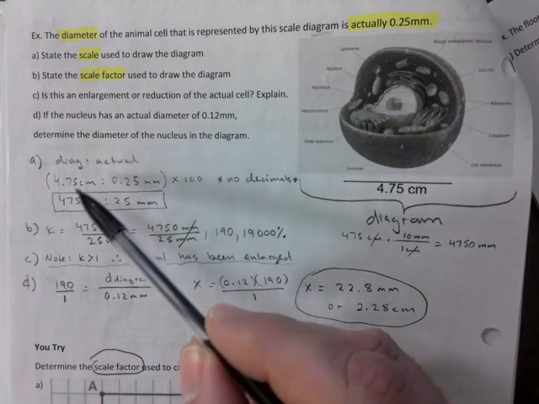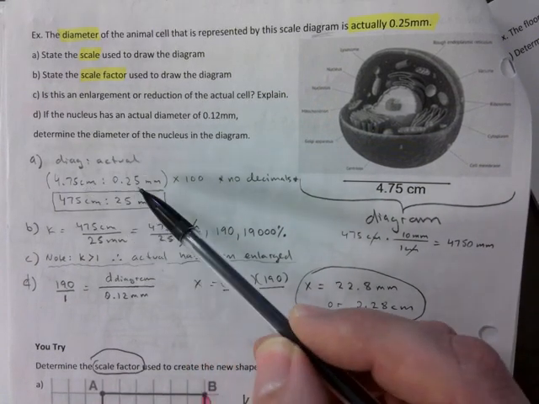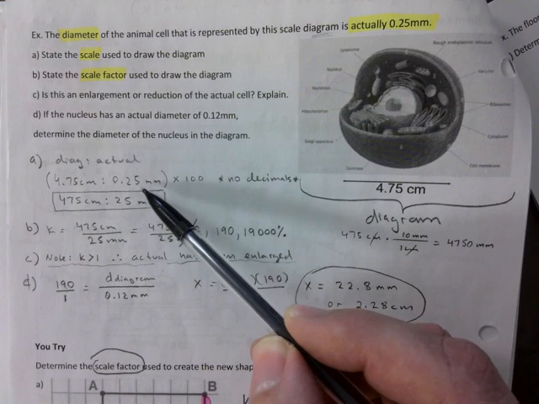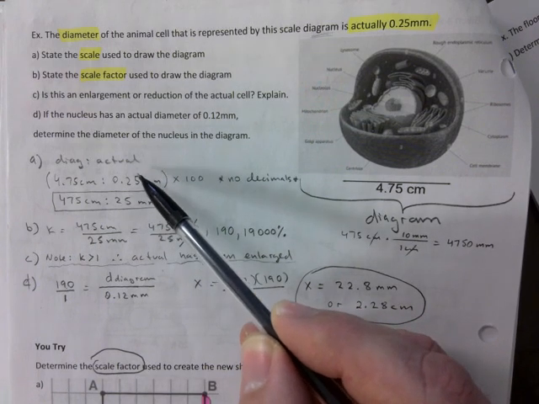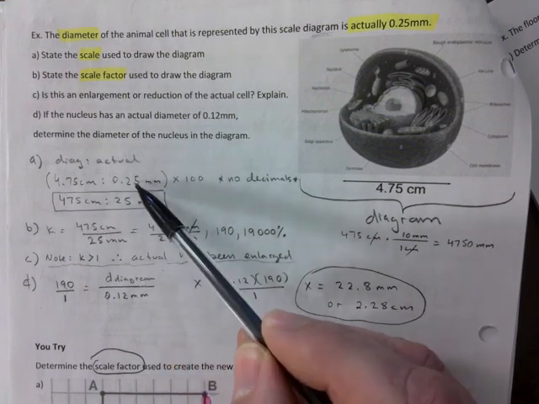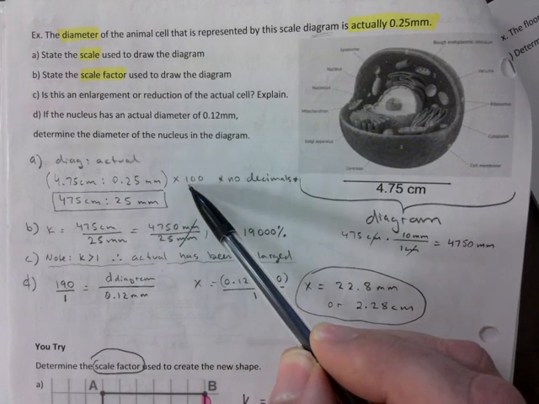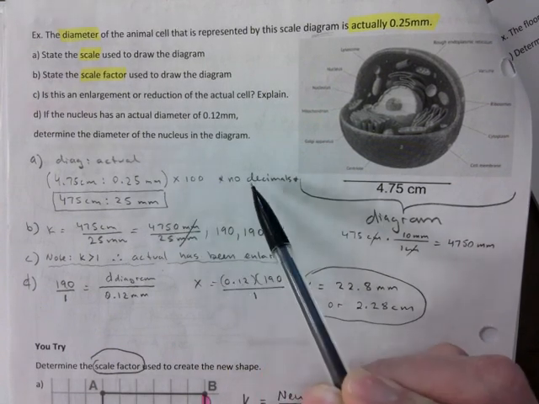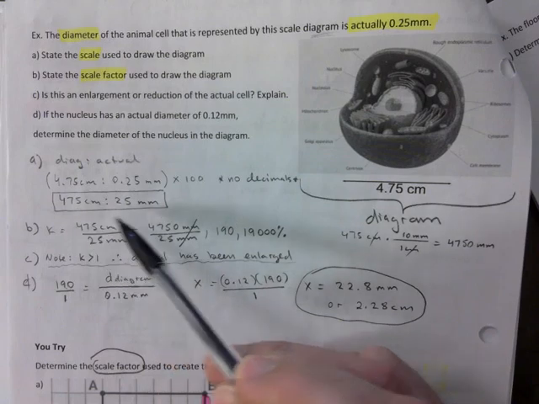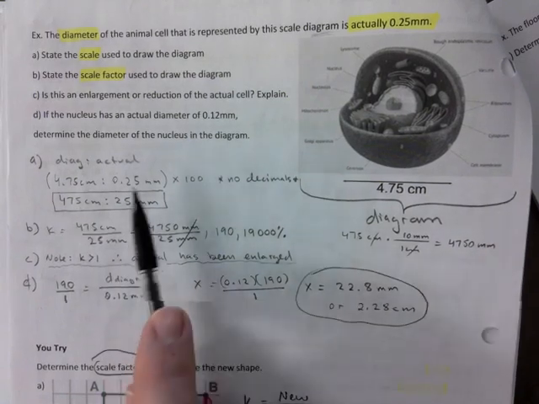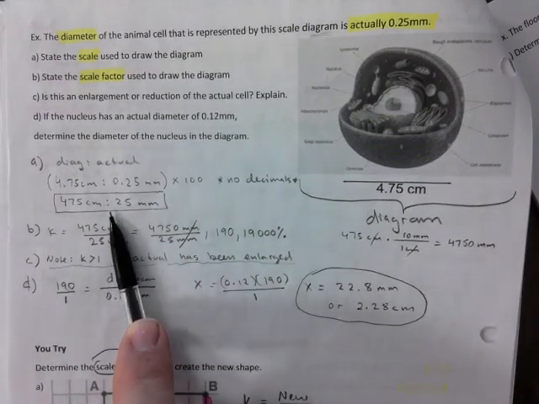This is the number you start with, and then the actual follows. Because there's a decimal on both sides, multiply both sides by 100 to get rid of the decimals. Technically this is a scale, and you would want to state it like this to get 100% on this question.